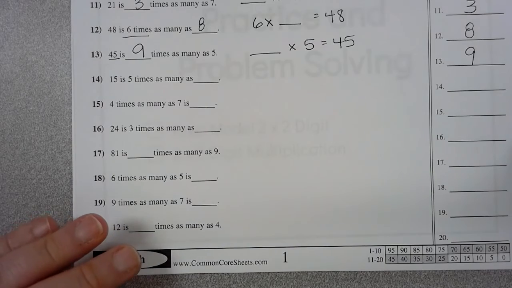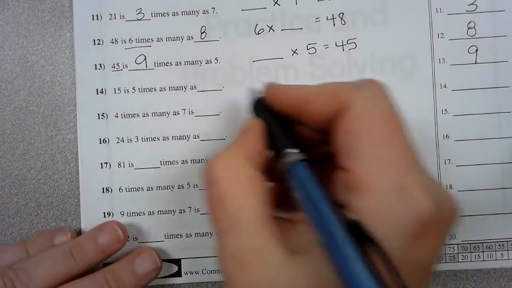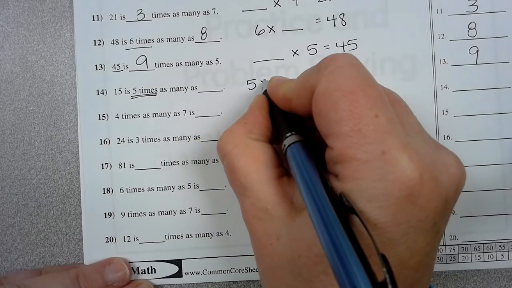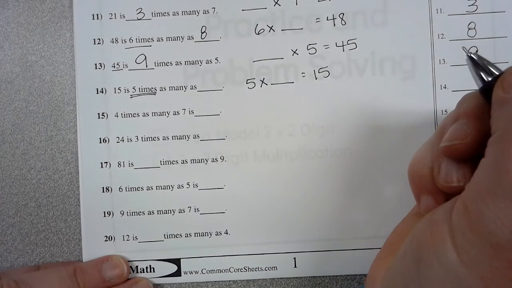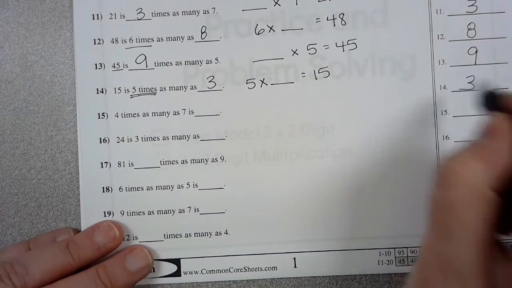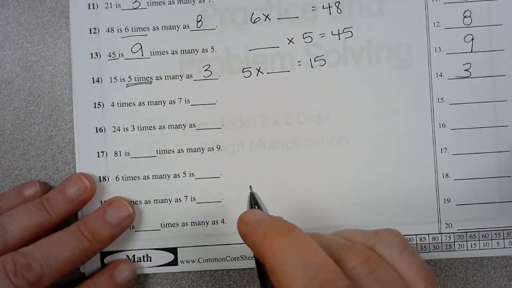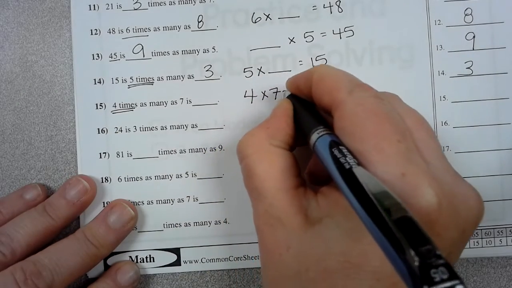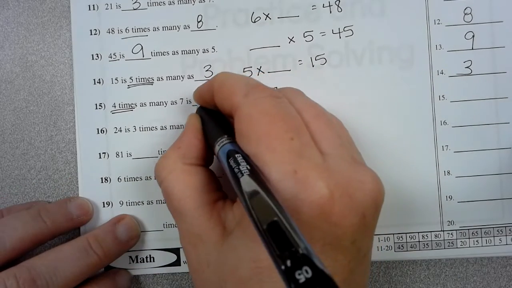All right, so 15 is 5 times as many as blank. Okay, so 5 times as what equals 15? What times 5 is 15? We should get this just like that. That's right, it's 3. Okay, 15. 4 times as many as 7. 4 times as many as 7. So what is 4 times 7? That's right, it's 28.